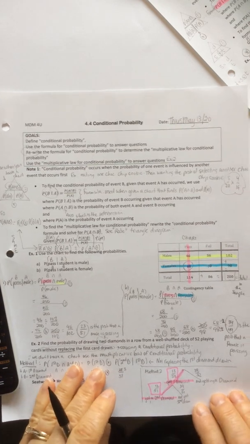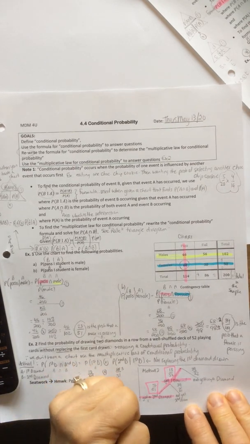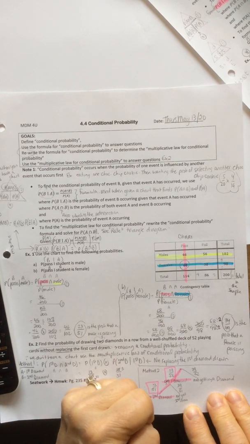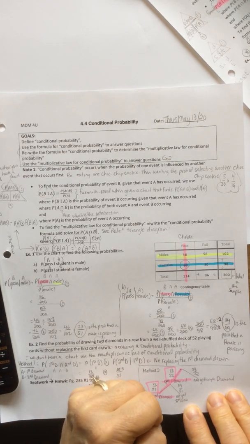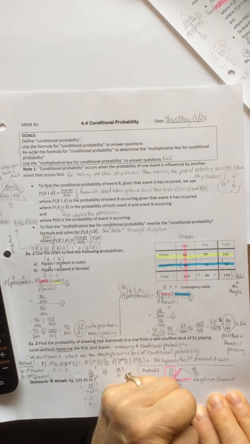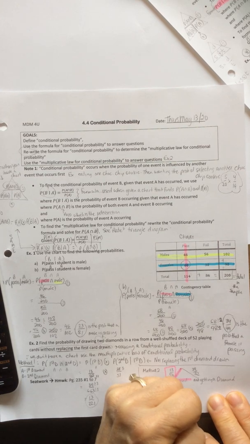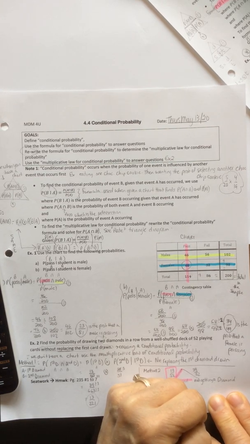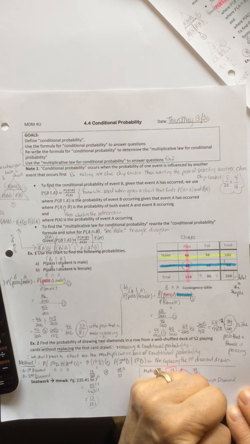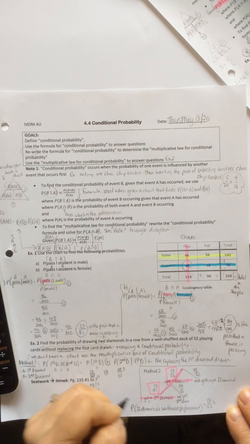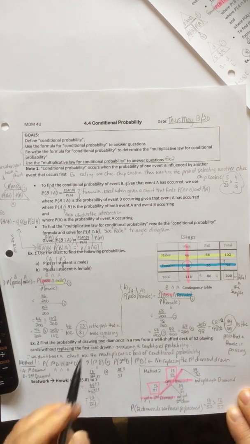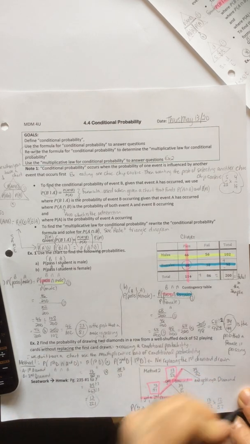So the probability of getting 2 diamonds without replacement is equal to 13 out of 52 times 12 out of 51, which were the exact same numbers that we had here.